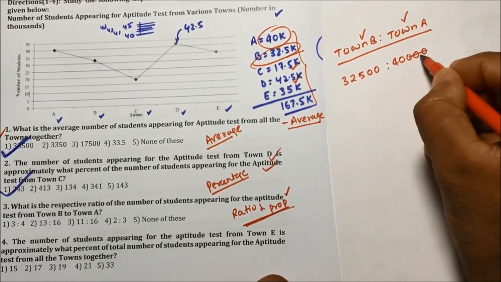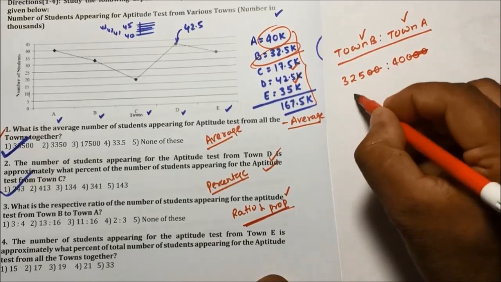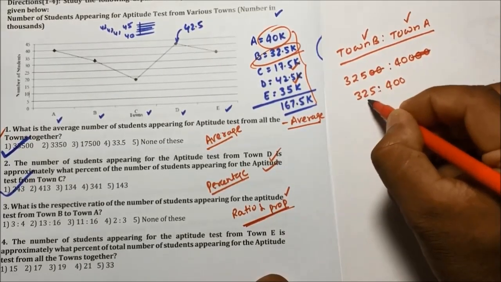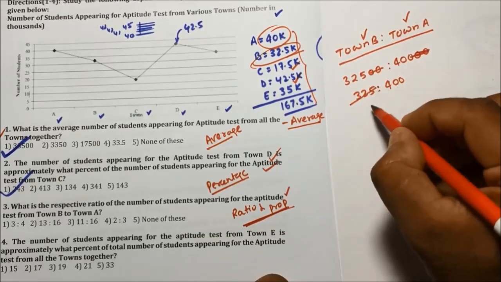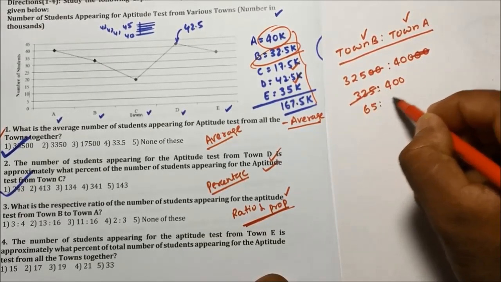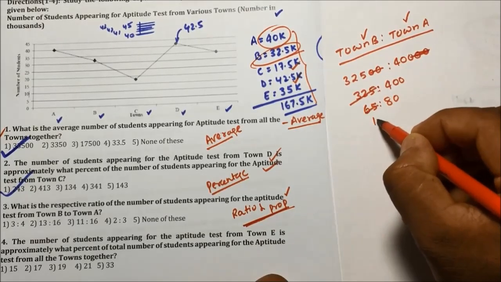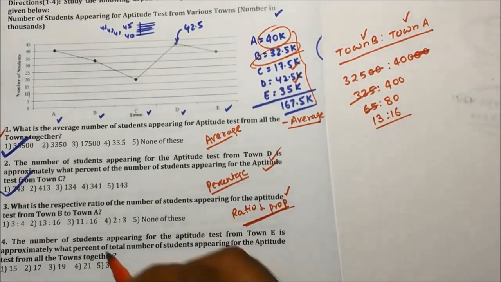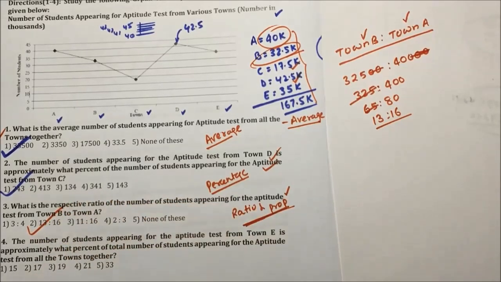So these 2 and these 2 will get cancelled, so it will become 325, and here it will become 400. Now try to divide it by 5. 5 into 65 is 13, and 5 into 80 is 16. So the ratio is 13 to 16, that means option B will be the correct answer for question number 3. So all those questions are very simple. The only thing you have to do is know just the basics of all those things, right?